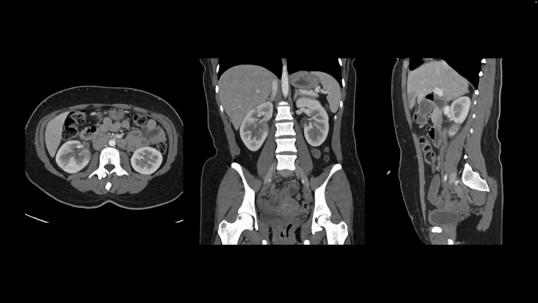This is our next patient, a female who presented with abdominal pain. We performed a CT of the abdomen and pelvis, and the finding is in the kidneys. The left kidney is normal. We can see the enhancement of the renal cortex. On the right side, we see a focus of hypoenhancement, which is also seen right there on the coronal and also on the sagittal image. So whenever there are foci of hypoenhancement in the kidneys, think about acute pyelonephritis.